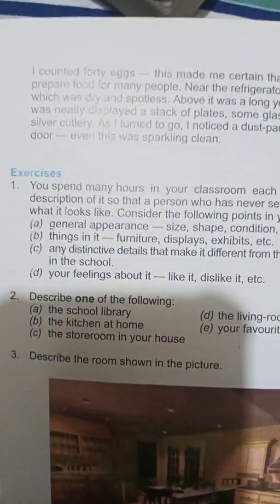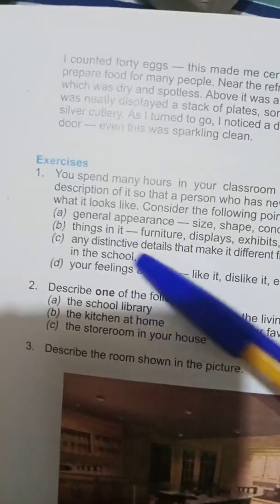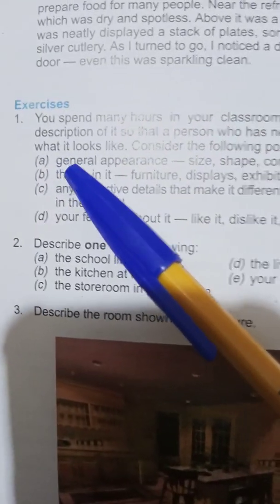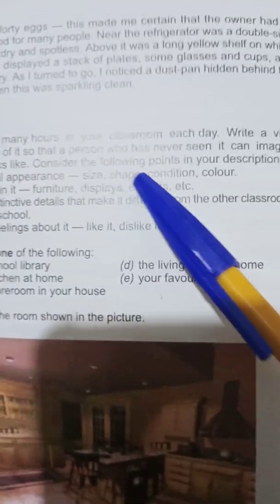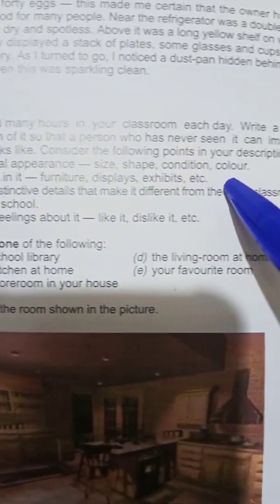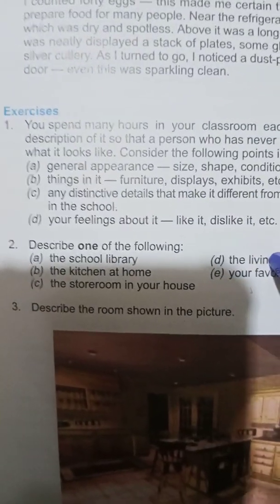You have to write an exercise. Exercise 1. You spend many hours in your classroom each day. Write a vivid description of it so that a person who has never seen it can imagine what it looks like. Consider the following points in your description. So you are going to describe your classroom.